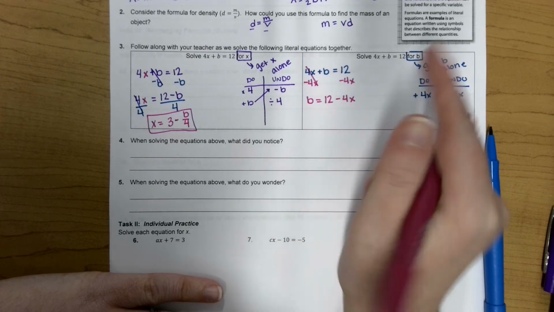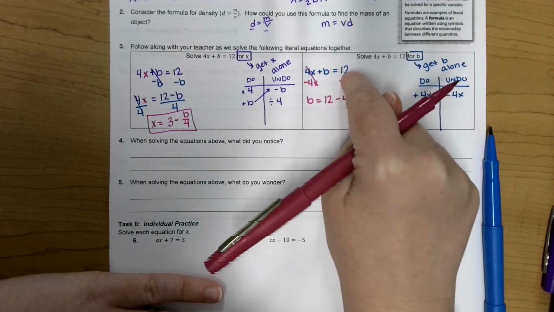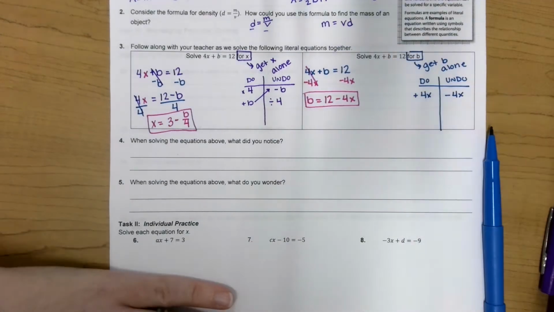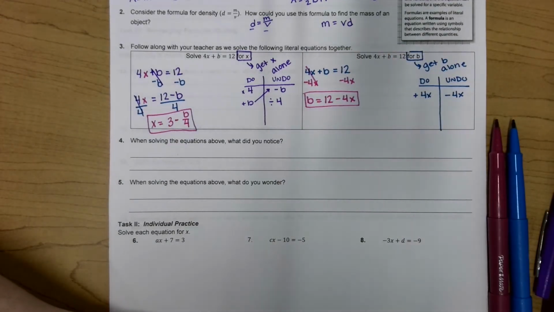Again, I can't combine the 12 and the 4x because this has an x and this doesn't. So my final answer is just b equals 12 minus 4x. And that's it. You're done. How nice is that? And that wasn't terrible. And that's how you solve a literal equation.